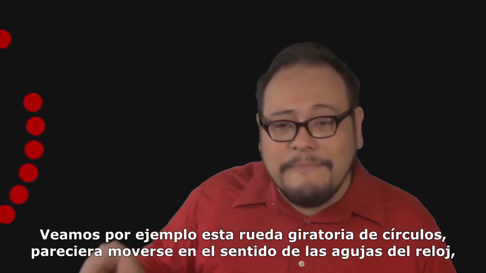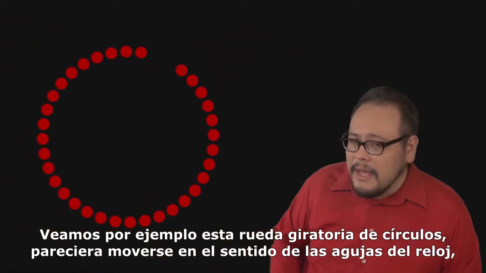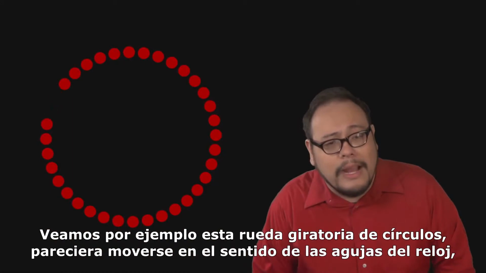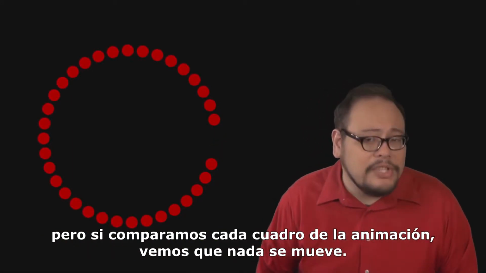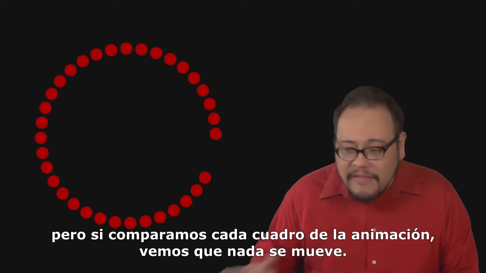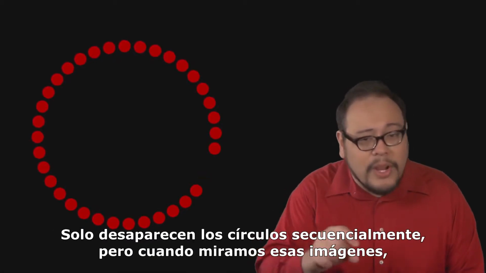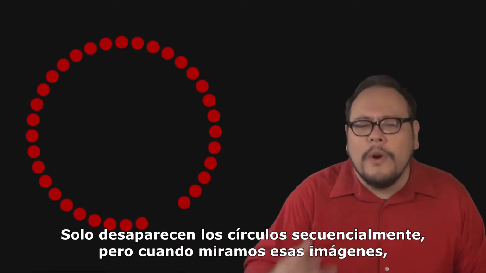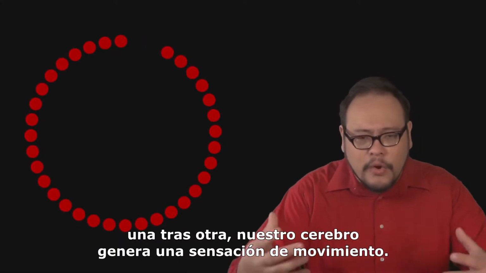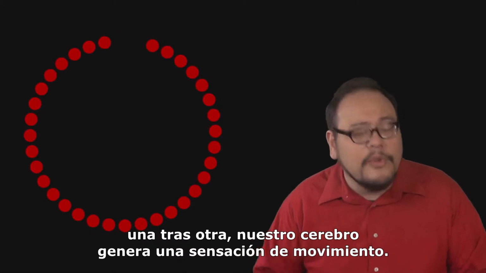Take, for instance, this spinning wheel of circles. Now, it looks like it's moving in a clockwise direction, but if we compare each frame of this animation, we see that actually nothing is moving at all. We're just turning off circles sequentially. But when we flash this illustration one after the other, our brains create this sense of movement.